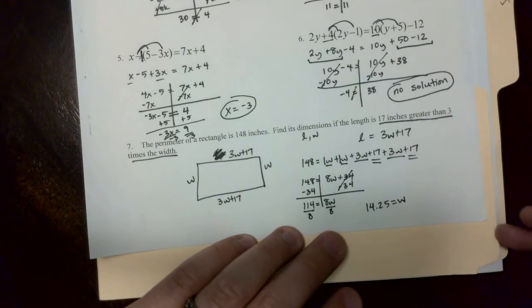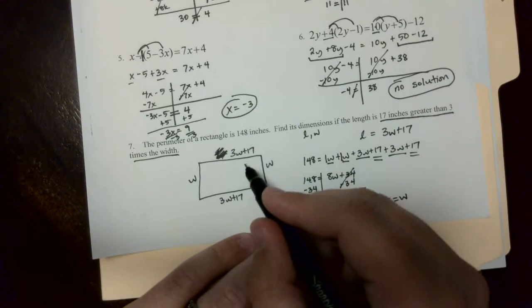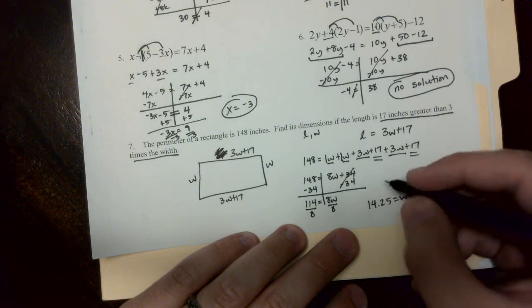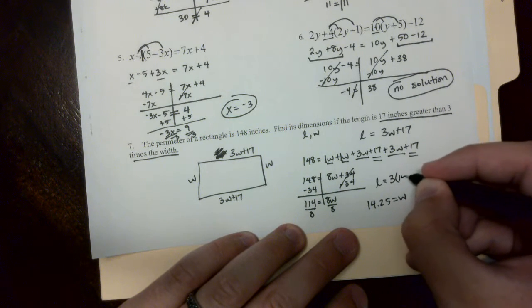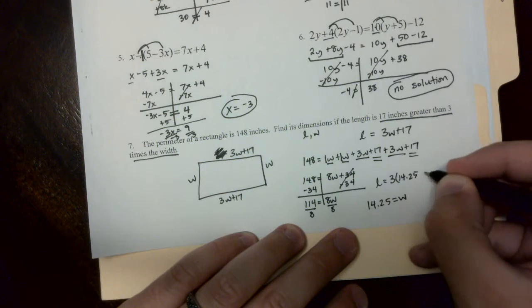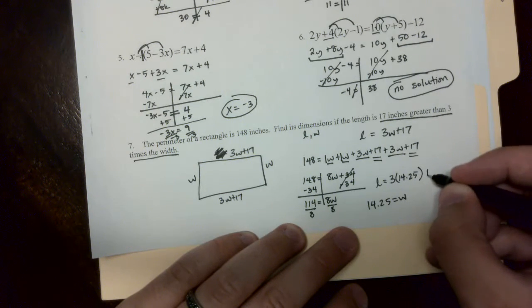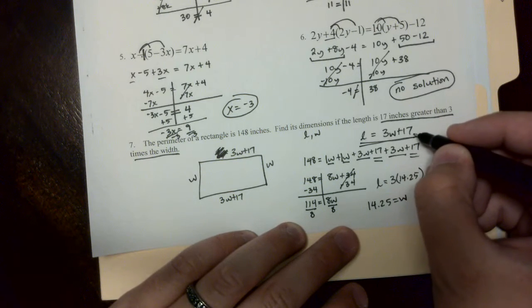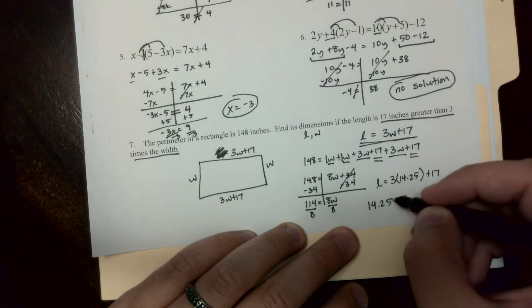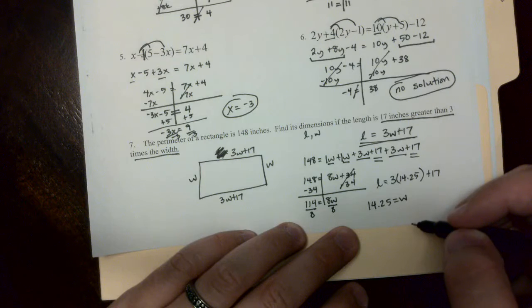And now we need to know the length. Okay, well, keep in mind we said that the length was 3W plus 17. So if I want to know the length, I need to take the value of W and plug it in. So 3 times 14.25 plus 17. Because again, we said earlier that my length was 3W plus 17. So I'm taking my value for W and plugging it in here.